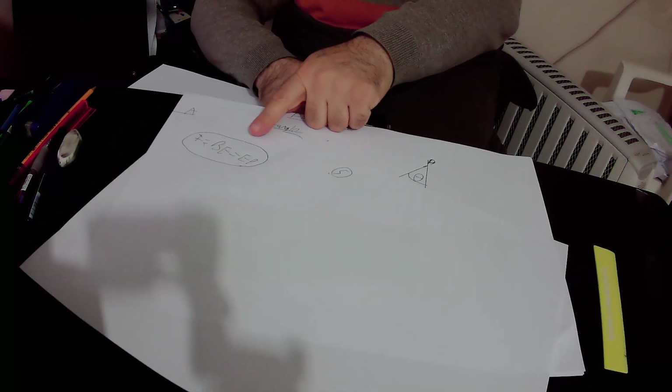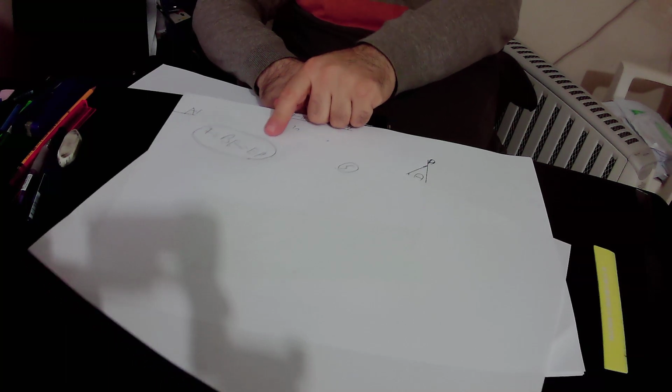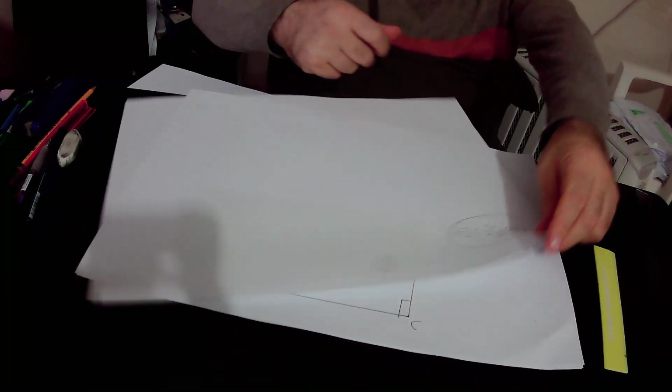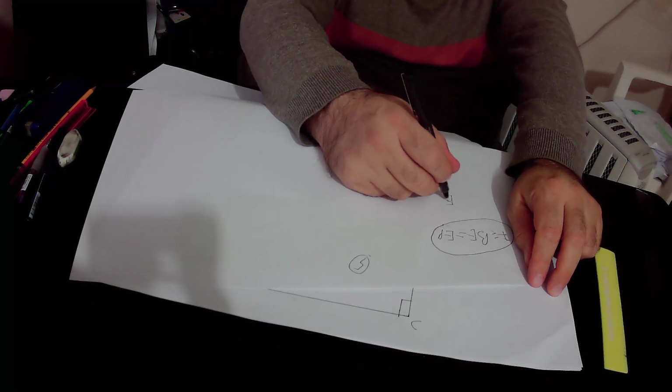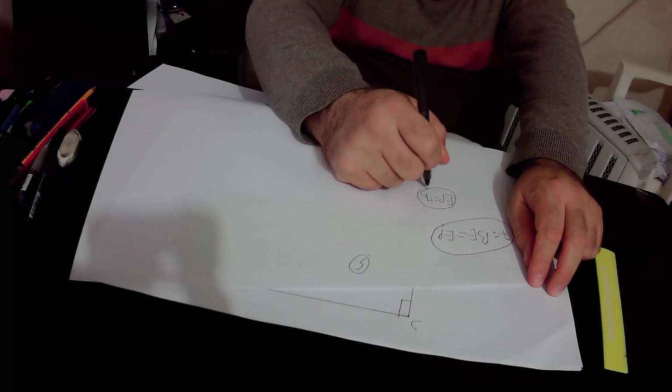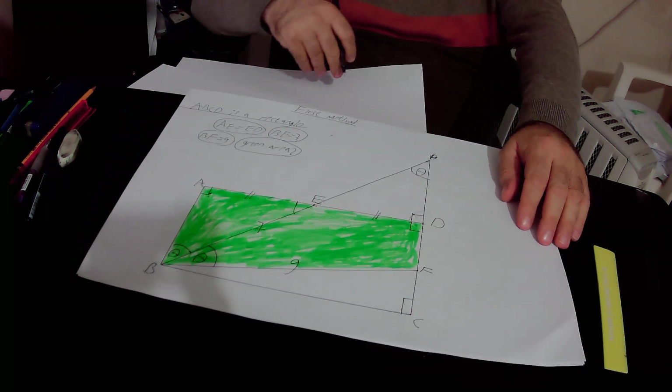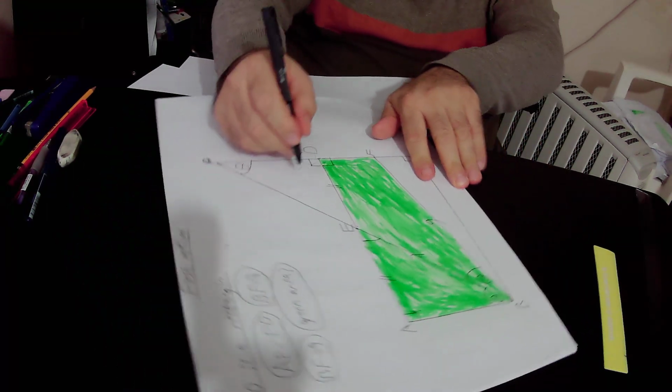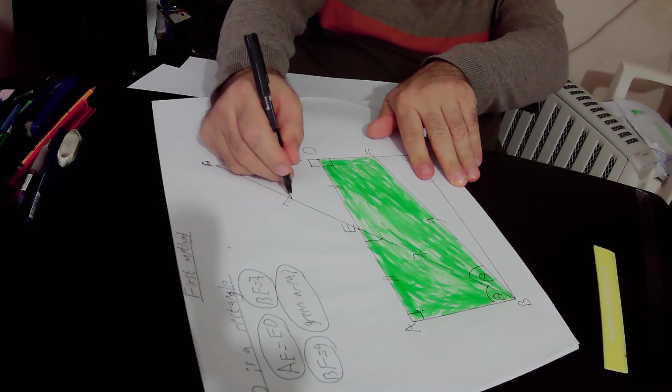From this equality we conclude that EP also equals 7 units. So I can write here that EP equals also 7 units.